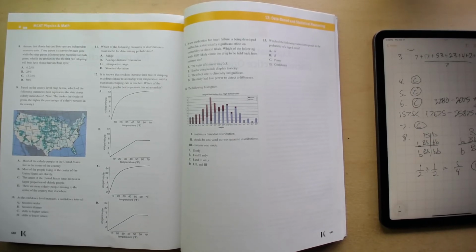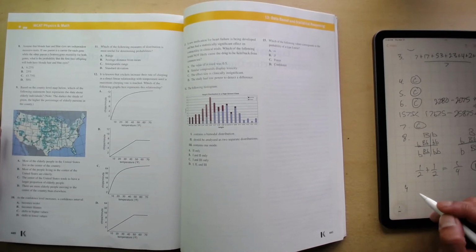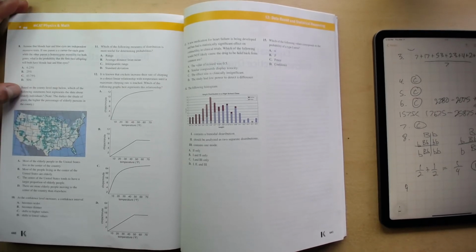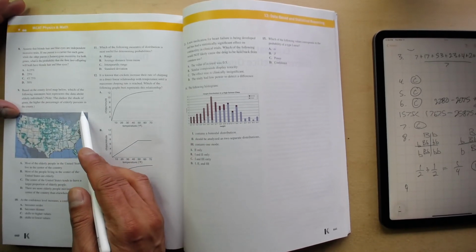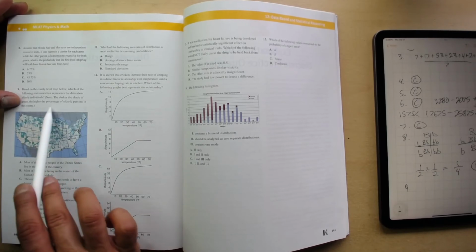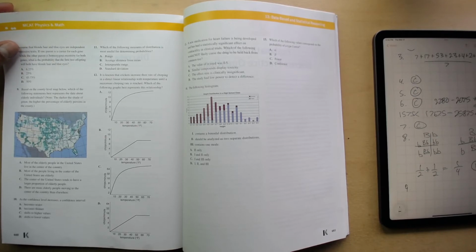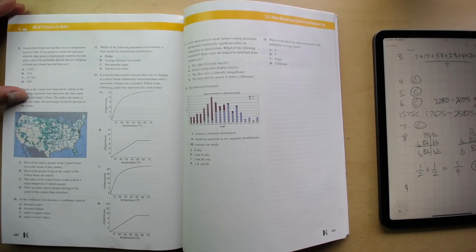Yeah, that'll do. Number 9. Based on the country level map below, which of the following statements best represents the data about elderly individuals? Note, the darker the shade of green, the higher the percentage of elderly persons in the country. A, what are we doing? Which of the following statements best represents the data?